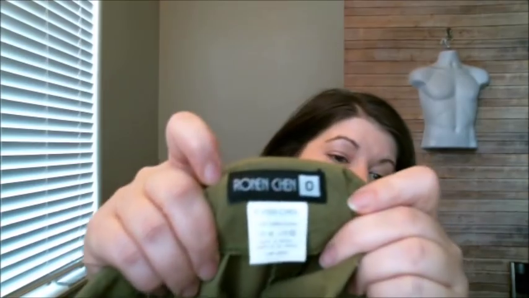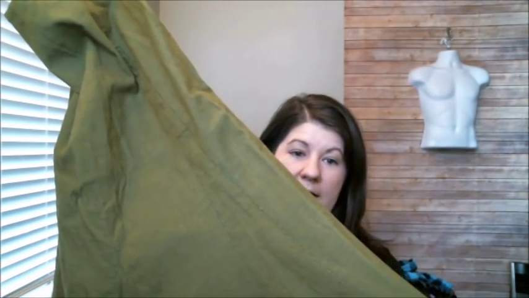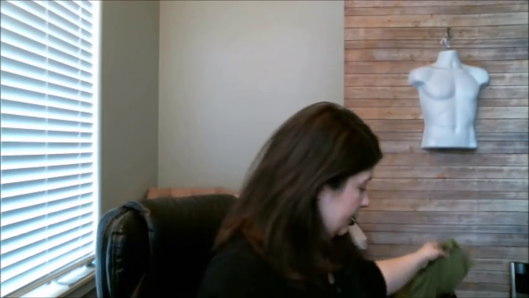But it's a Ronan Chen, which is actually a pretty decent brand if you can pick this up. It's like a fit and flare corduroy skirt. And I did have this for a while in my store, so I sold it on sale for $14.99.